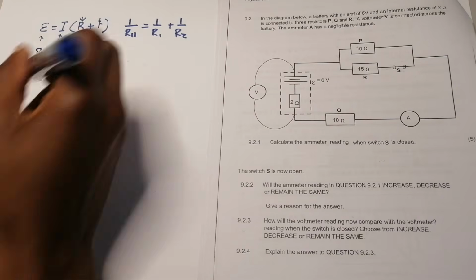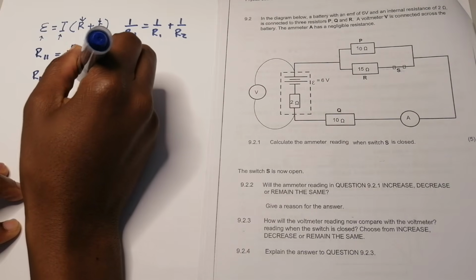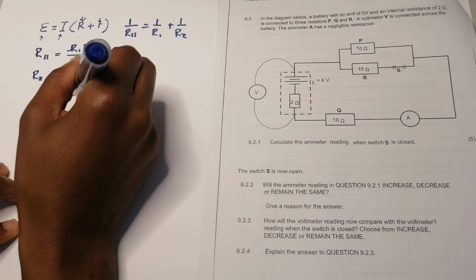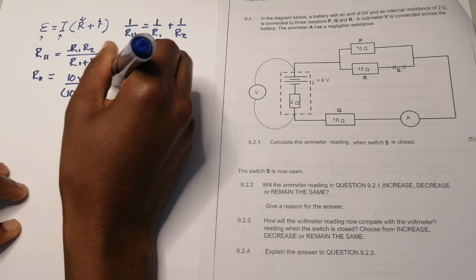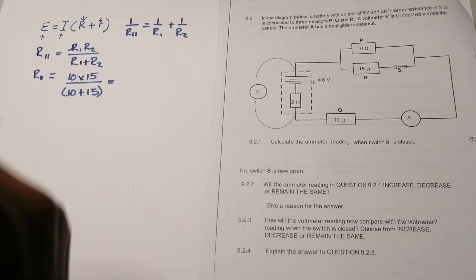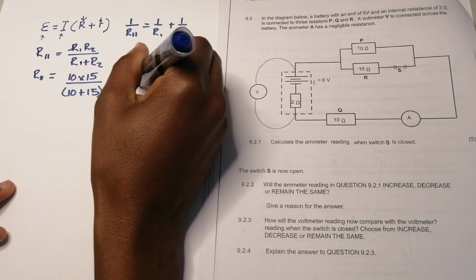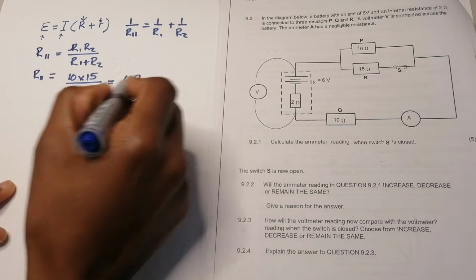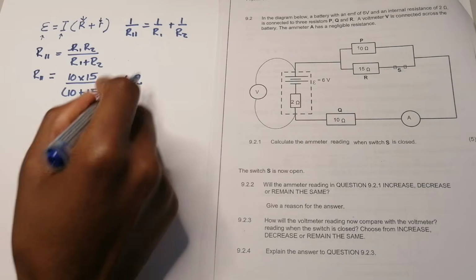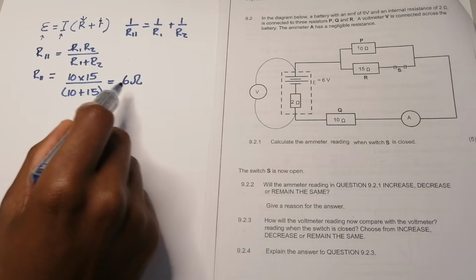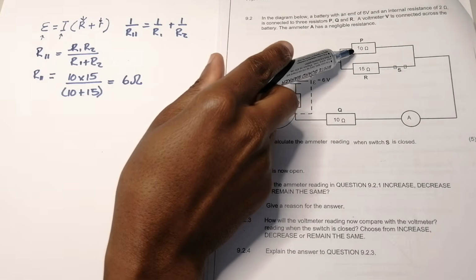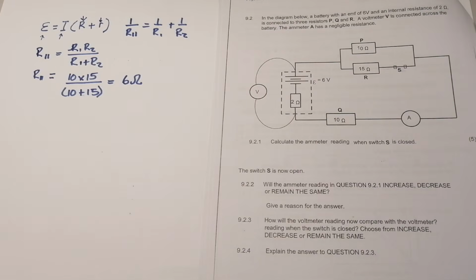Right, so now what we're simply going to do is say 10 multiplied by 15, those are the two resistors there, divided by 10 plus 15. That should give us a value of 6 ohms. By the way, I did caution you that whenever you've got two resistors in parallel, your effective parallel resistance should be smaller than the smallest resistor. In this case, 6 is definitely smaller than our smallest resistor in parallel, which is 10. So this tells us that we are on the right track.